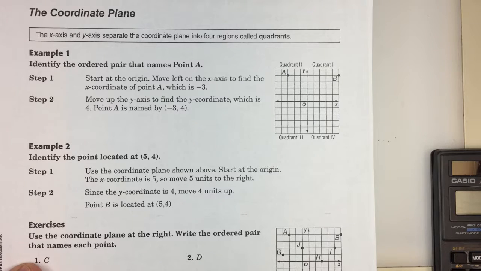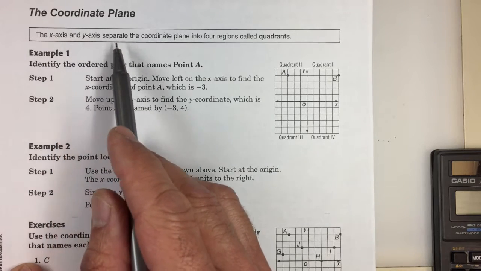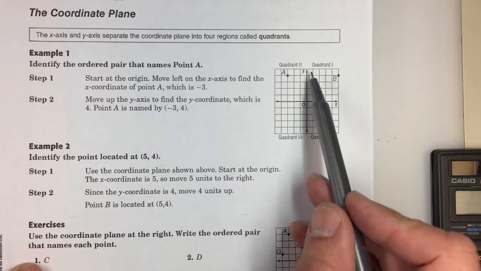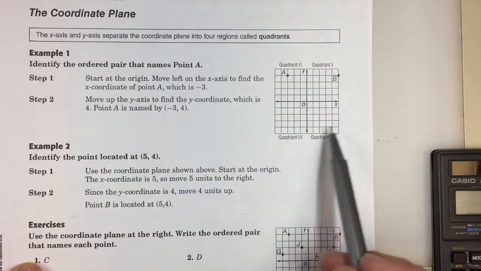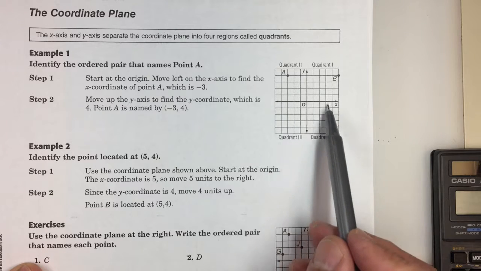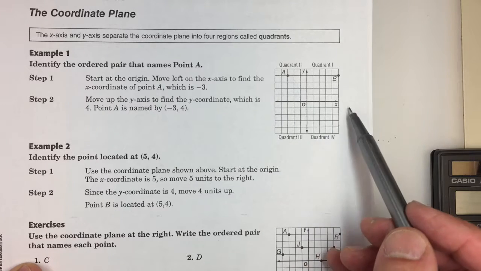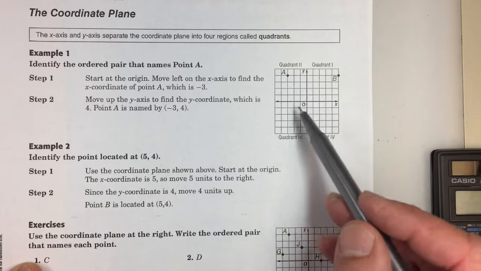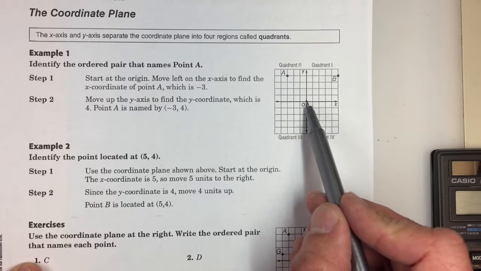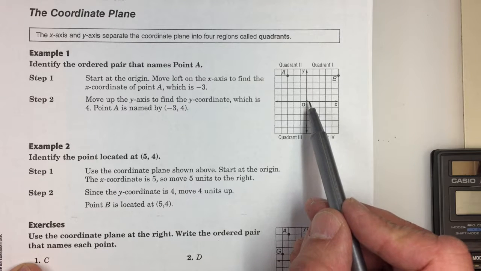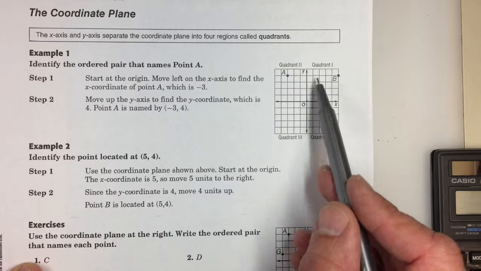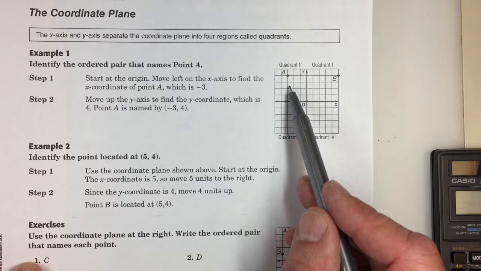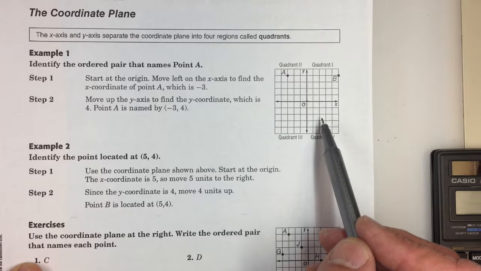The coordinate plane. The x-axis and the y-axis separate the coordinate plane into 4 regions called quadrants. So you have the coordinate plane with 2 axes. The horizontal axis is the x-axis, marked with an X here, and the vertical axis is the y-axis. These 2 axes intersect in a point O called the origin. This region is going to be quadrant number 1, this region quadrant number 2, number 3, and number 4.